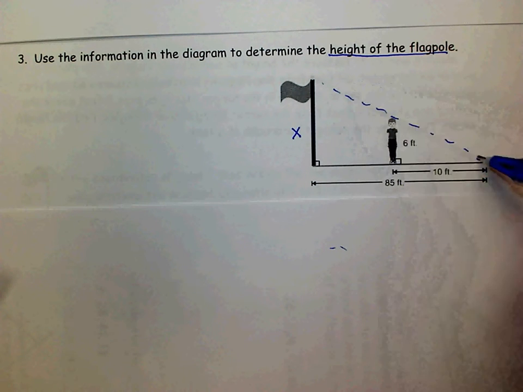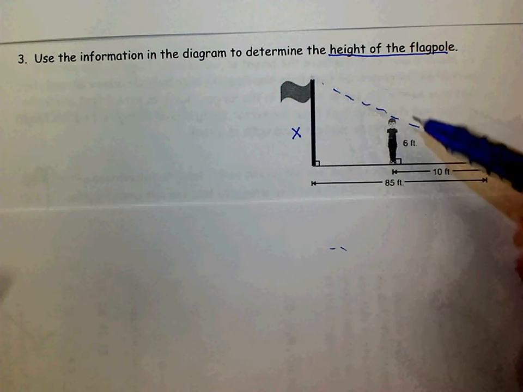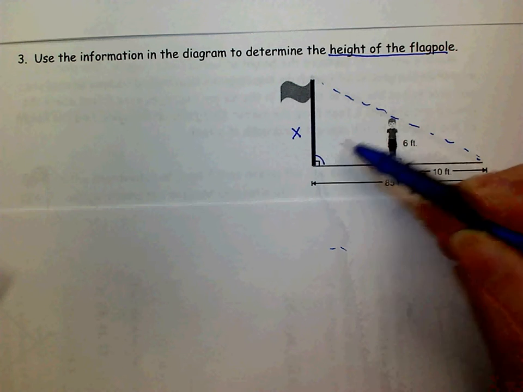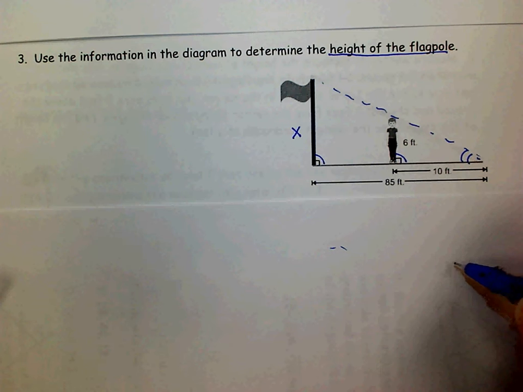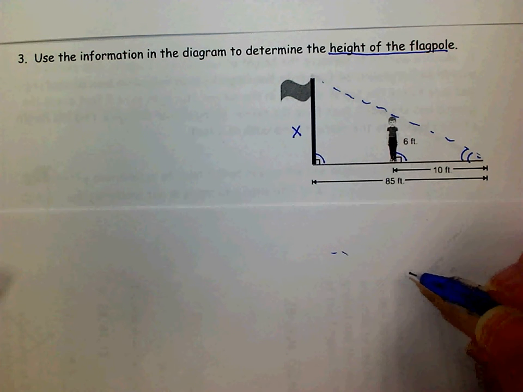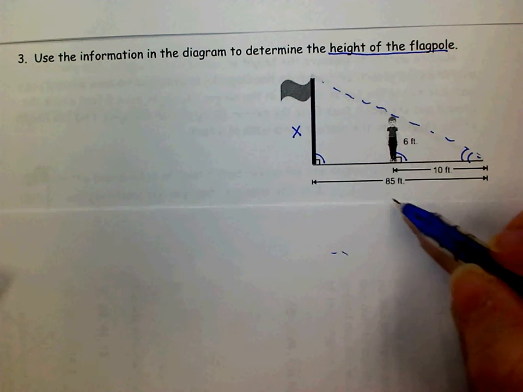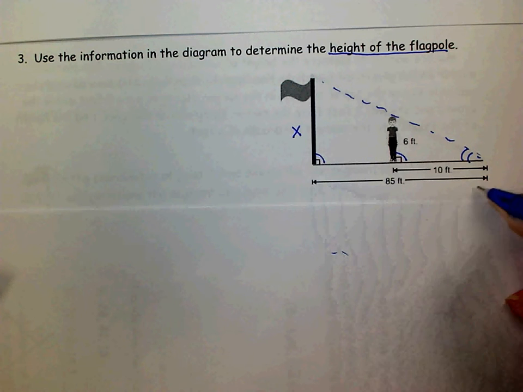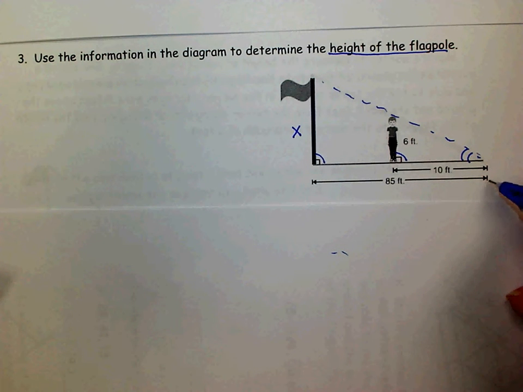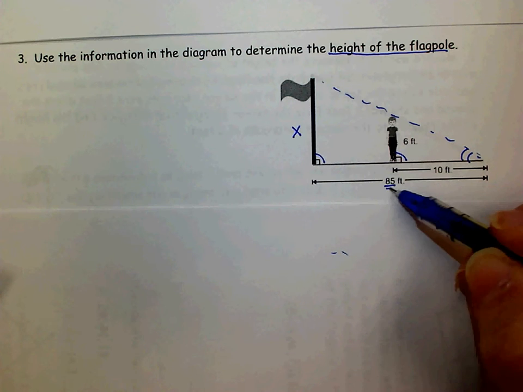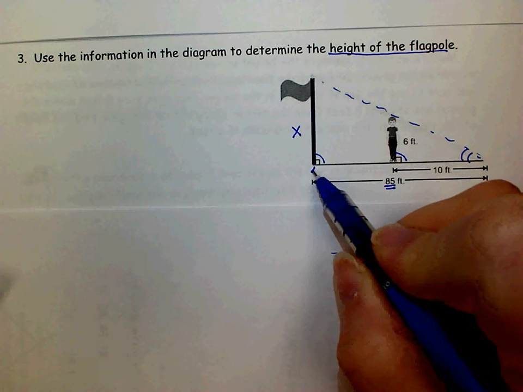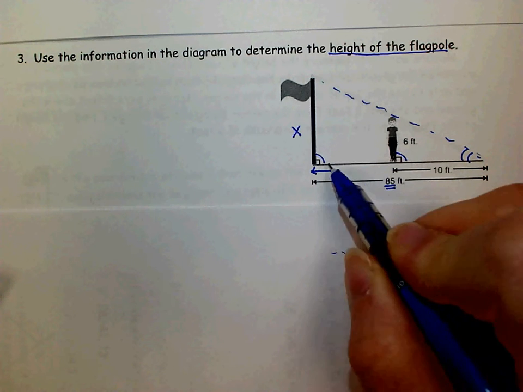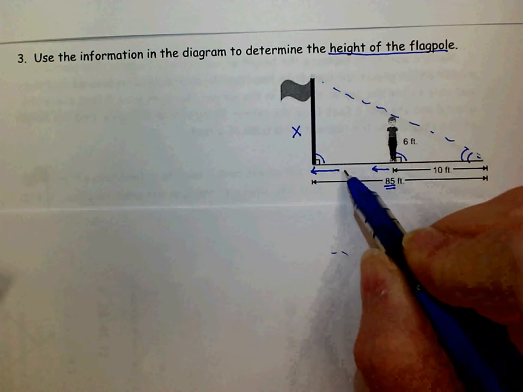The small one and the large one are similar since we have right angles that are congruent here, and this angle is congruent to itself. So by angle, those two triangles would be similar. On this one, we are given the entire shadow of the flagpole, and so we will definitely use this number in our proportion.